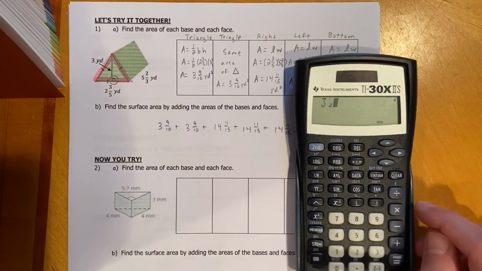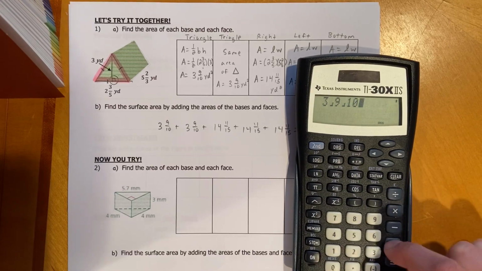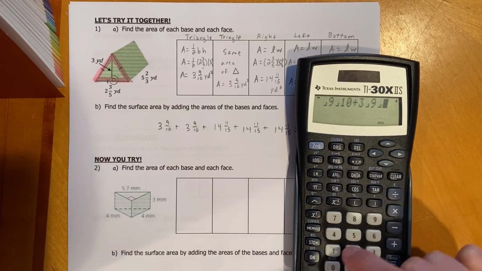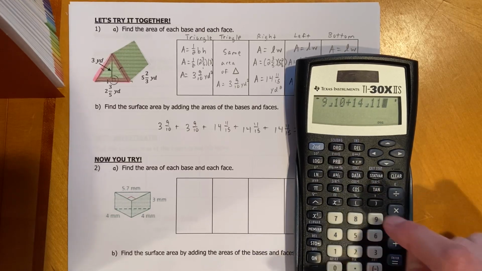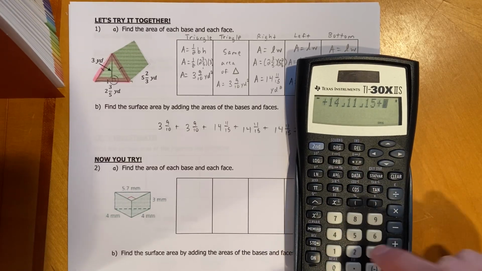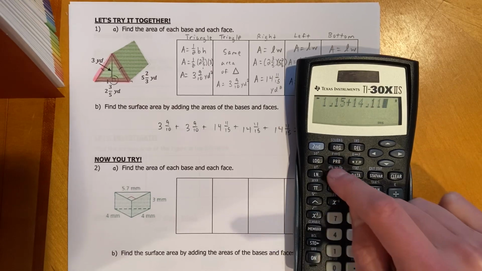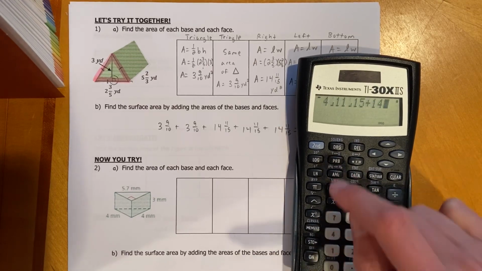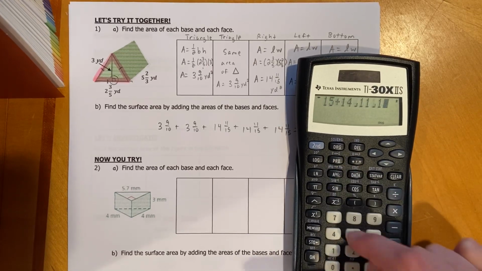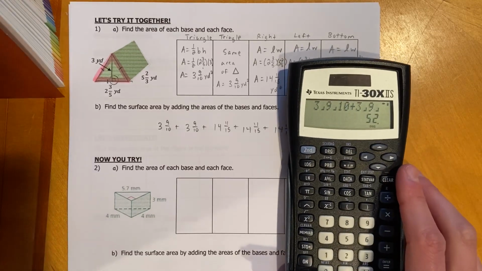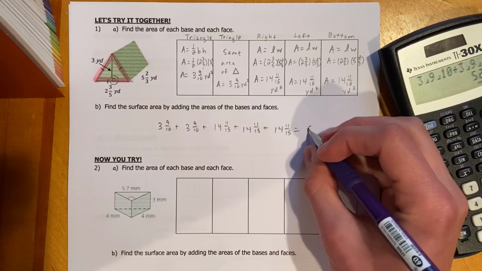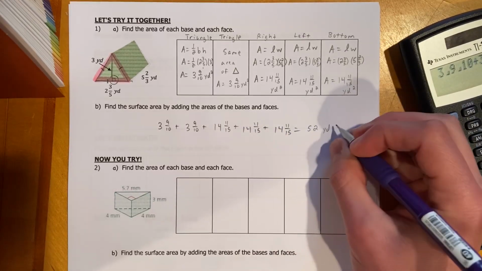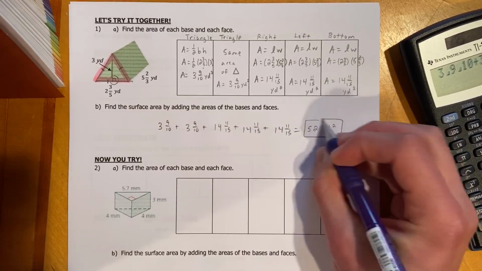3 9/10 plus 3 9/10 plus 14 11/15 plus 14 11/15 plus 14 11/15. We get a total surface area of 52 square yards. That is my total surface area.